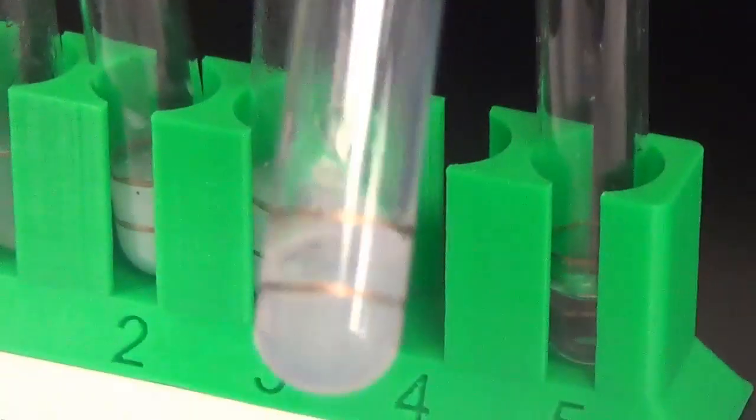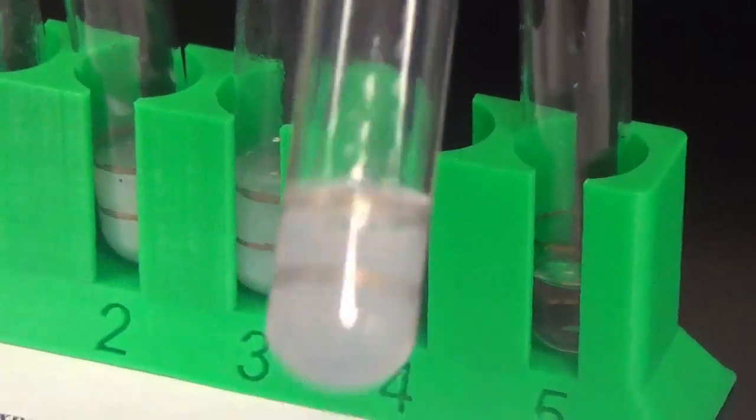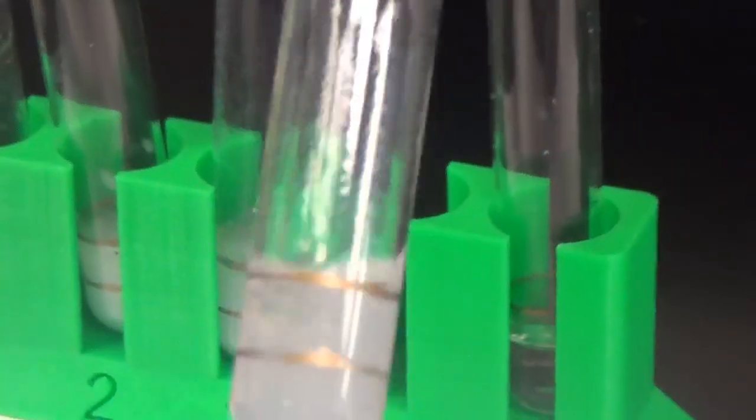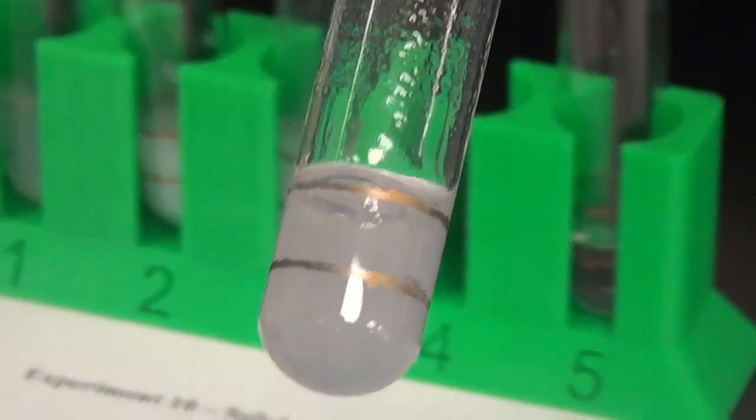How well are these hydroxides going? Kind of the same situation, a very weak precipitate, very particulate, there but not really there, so you've got to look really hard. So white cloudy precipitate.